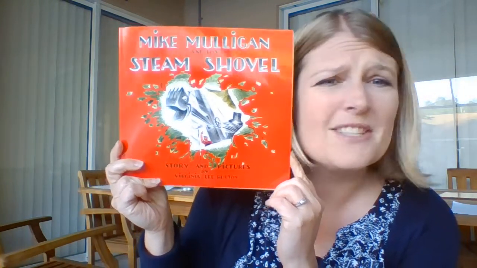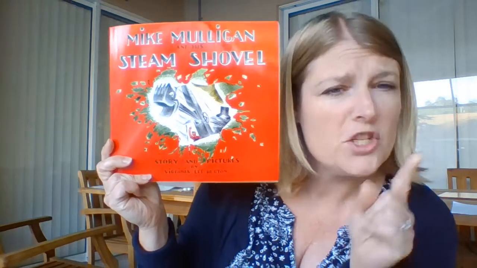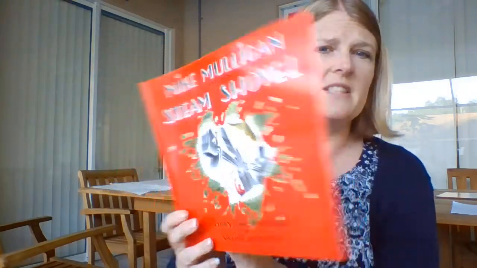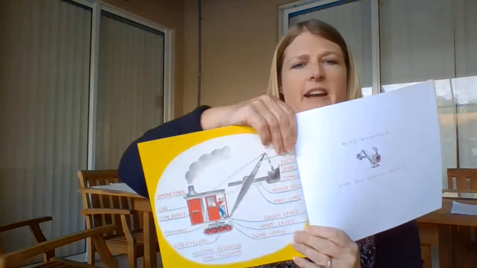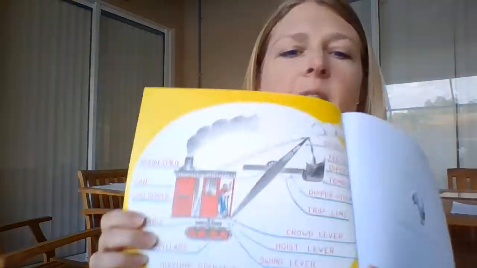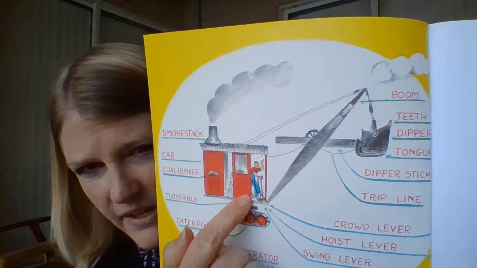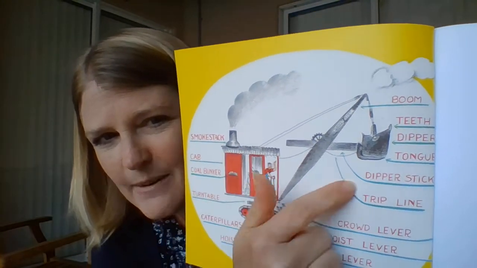And you might be like, Mrs. Jarvis, I don't know what you're talking about. So we're going to work on building your background knowledge before we start reading this book. I'm going to show you the inside cover of this book because I love the inside cover of this book. I need to scoosh it back just a little bit. There we go. So this is our character, Mike Mulligan, and this is his steam shovel.